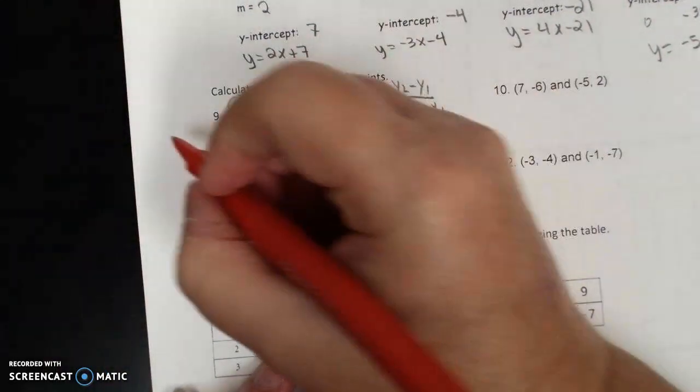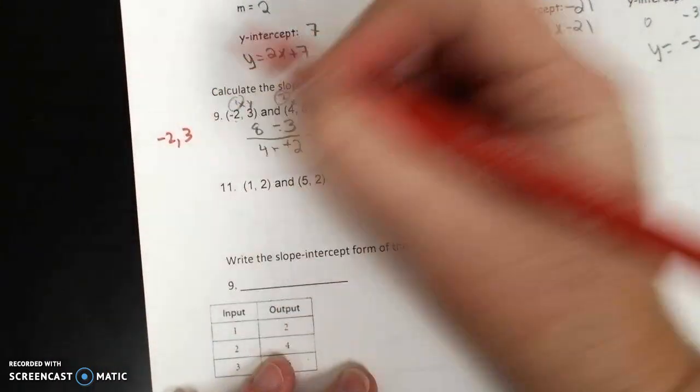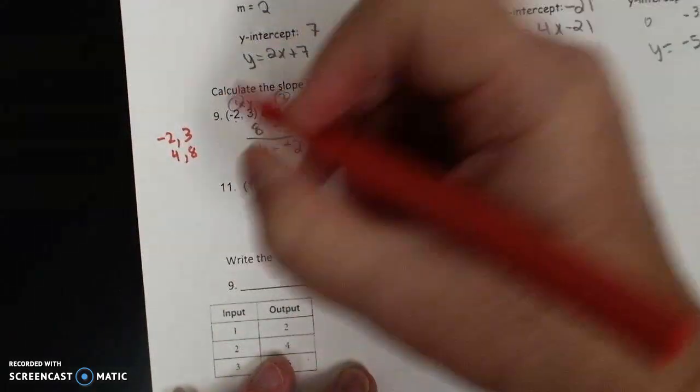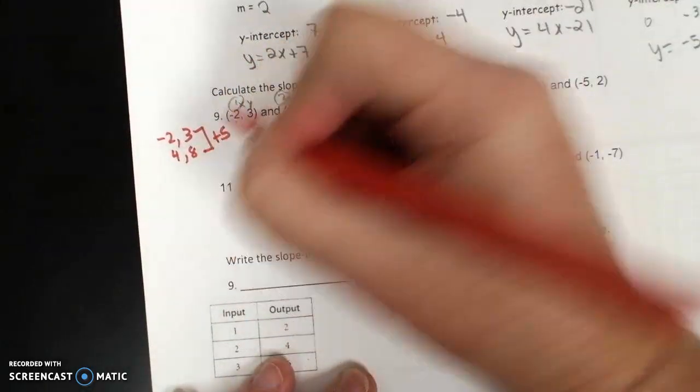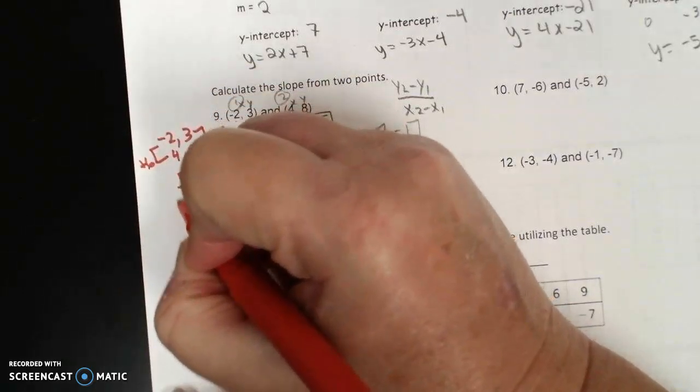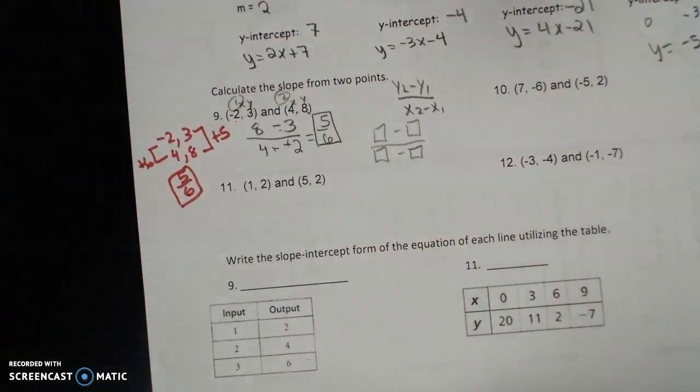Now I'm going to do it another way. Negative 2, 3, 4, 8. From here to here is plus 5. From here to here is plus 6. 5 over 6. Either way you do it is fine.